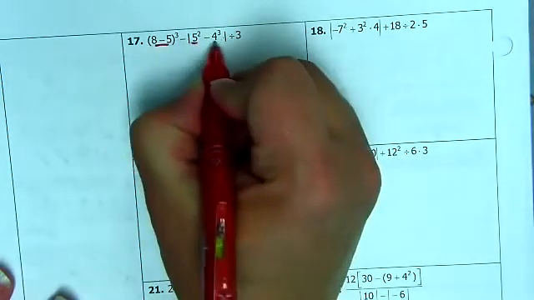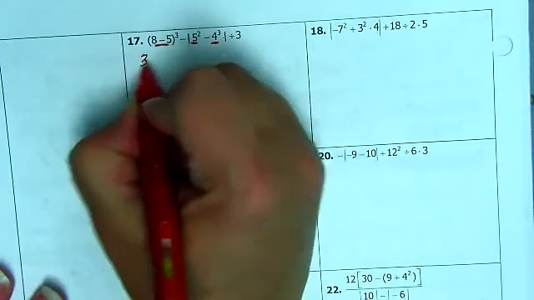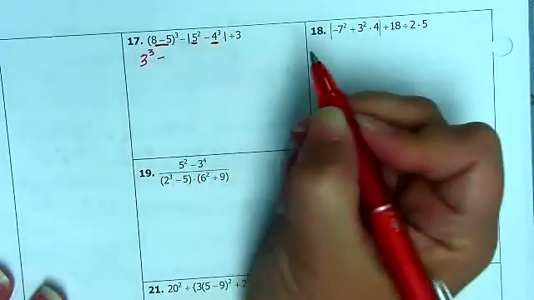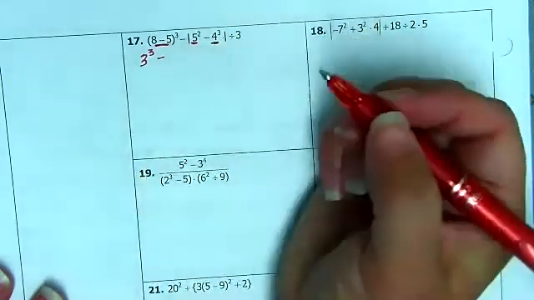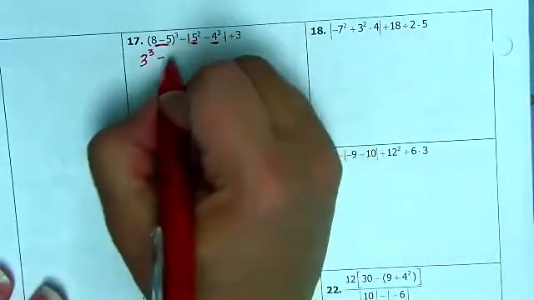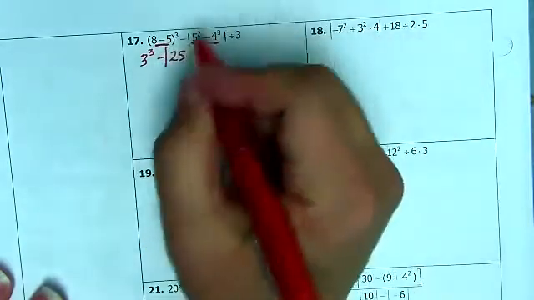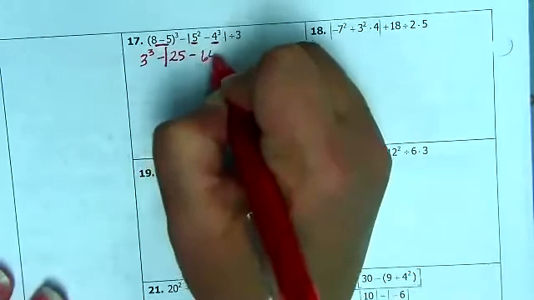So I'm going to do the exponents inside of here. So I'm now going to have 8 minus 5, so that's 3 to the third power, minus 15 squared. That's not 15, sorry, that's 5 squared. See, the absolute value symbol made it look like a 15 to me really quickly. So 5 squared, that's giving me 25. Don't forget your absolute value symbol. Minus 4 to the third power, which is 64.